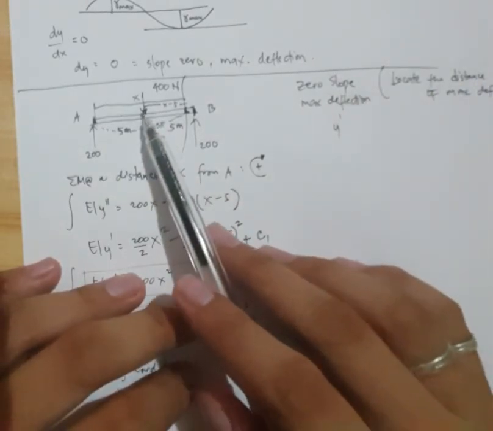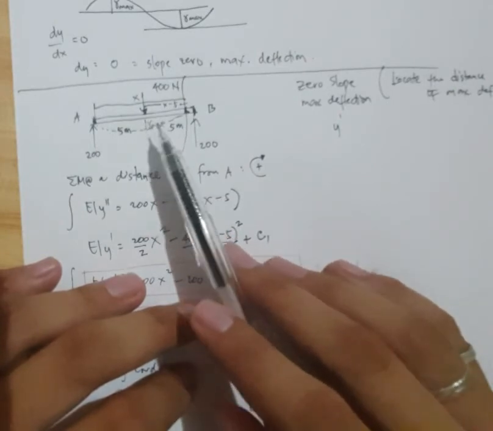This one is given at the middle, so the maximum deflection is automatically at 5.